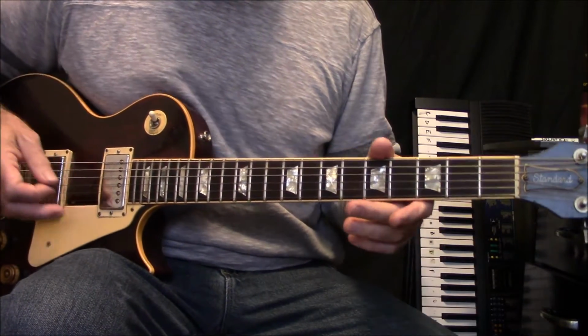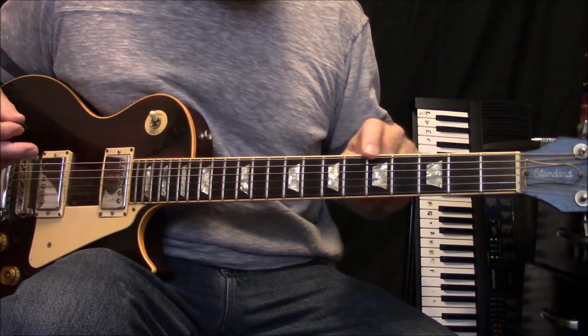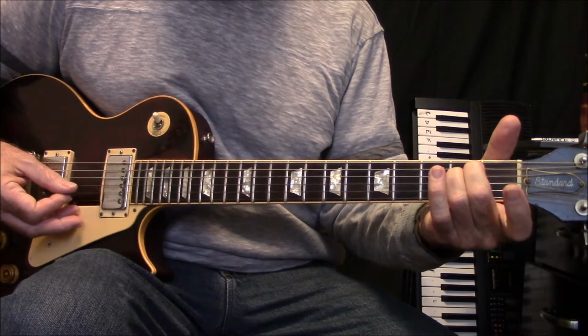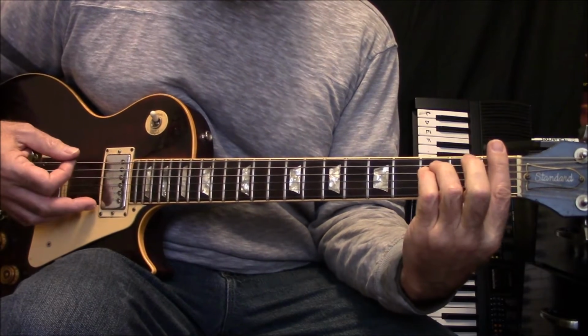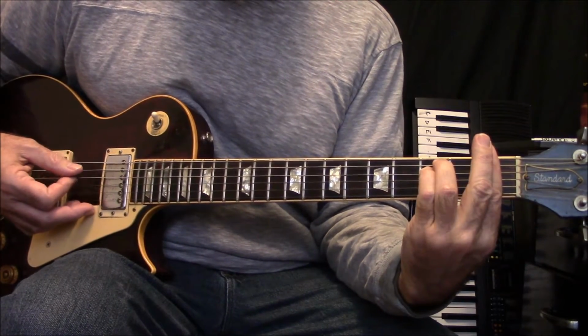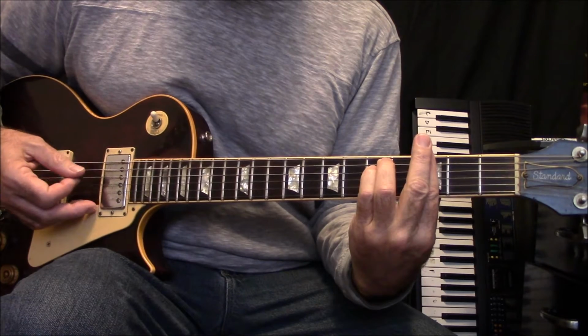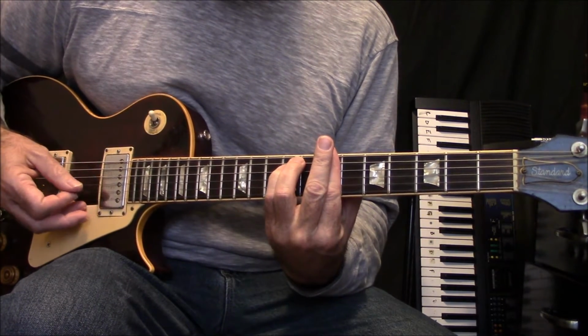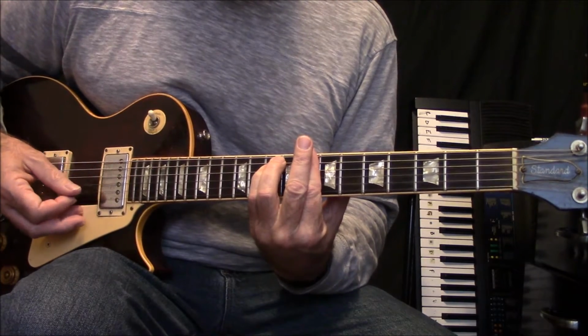So that minor gets its name along the low E string. So we have E minor, bar the 1st fret, play that same fingering pattern, that's an F minor. G minor, A minor, B minor, C minor, and so on.